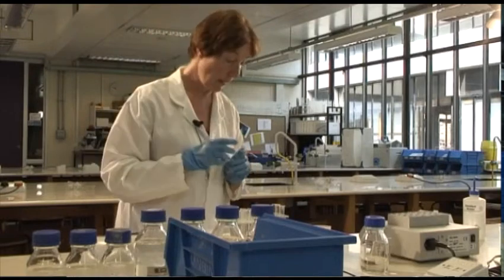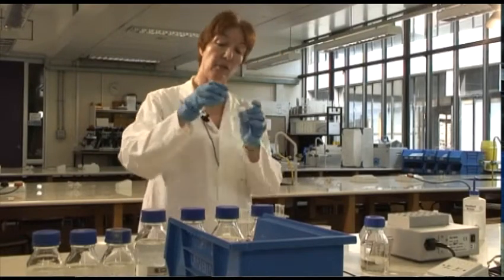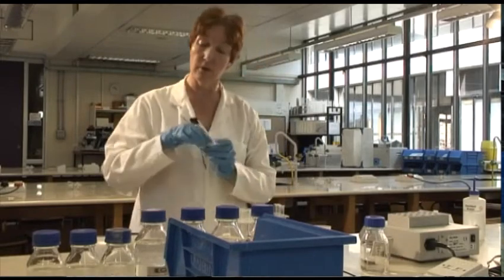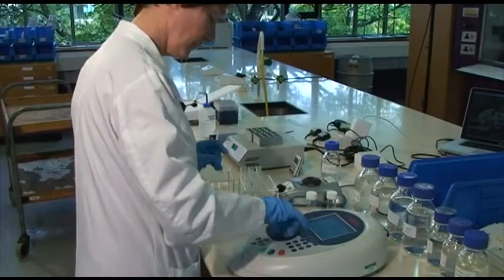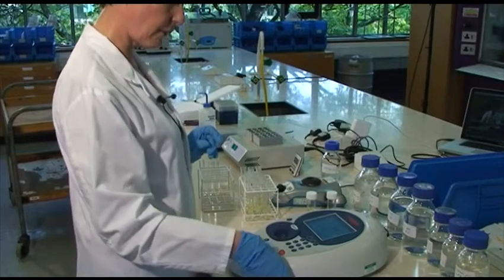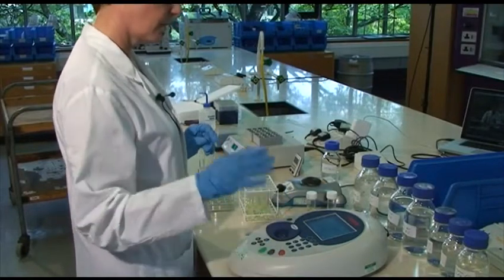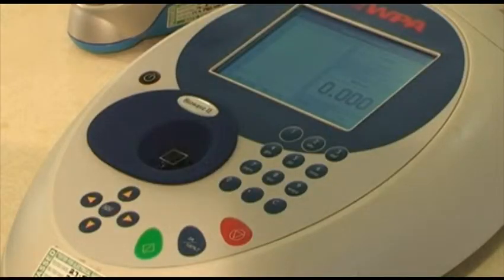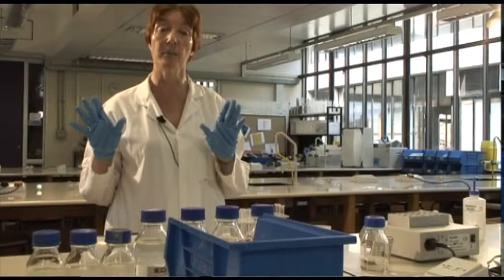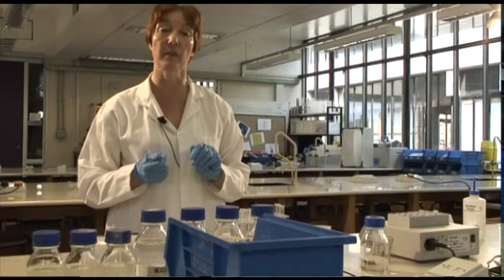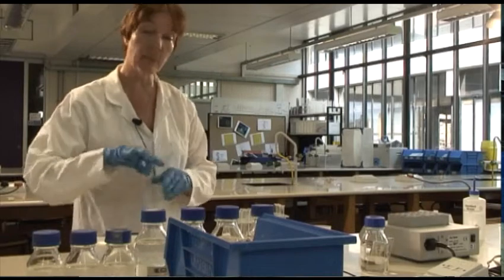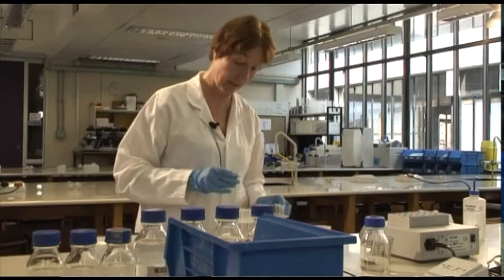Okay. And now I'm going to use my control tube to zero the spectrophotometer. So what it's now doing is saying that everything in this tube except the thing I'm trying to measure, in other words, the 4-nitrophenol, which shows the yellow color, is simply removed from the equation, if you like.